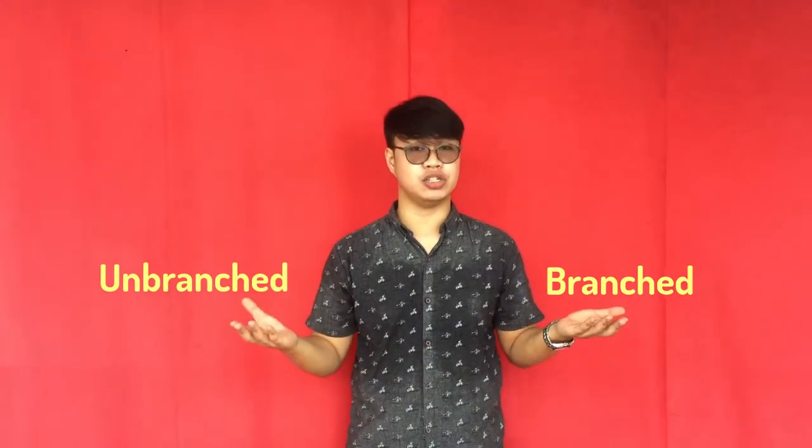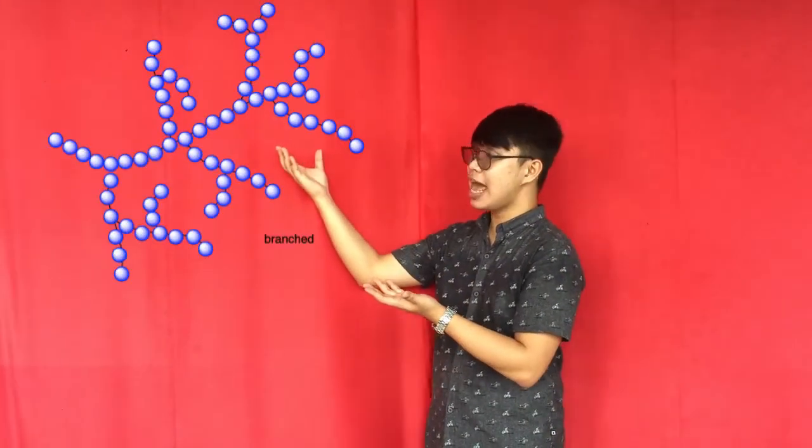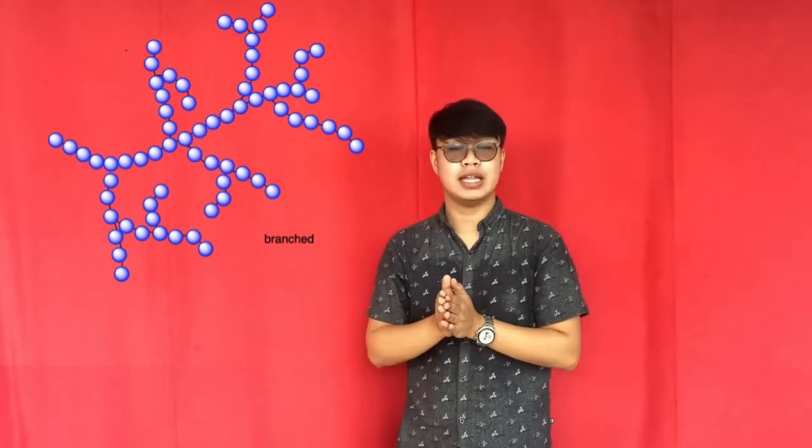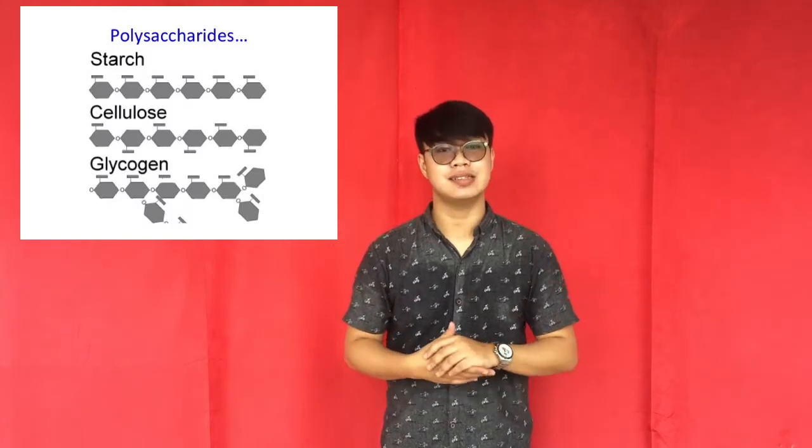How about a combination of 2 or more monosaccharides? What do we call it? Right, it is called polysaccharides. However, polysaccharides can be branched or unbranched. When we say branch, the molecule looks like a tree and with branches. But when we say unbranched, the molecule follows a straight path. The examples of polysaccharides are glycogen, starches, and cellulose.